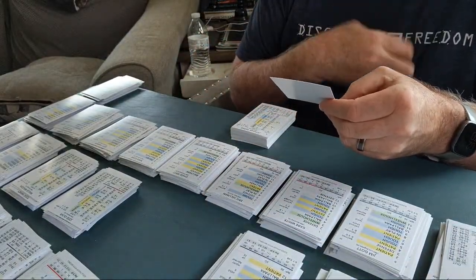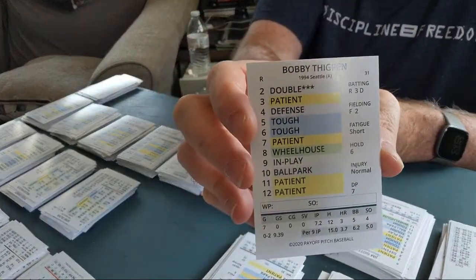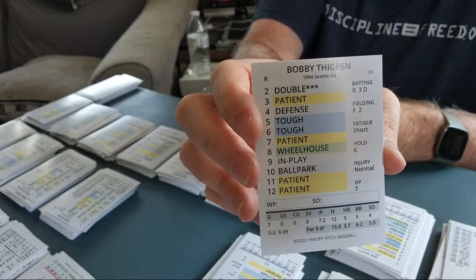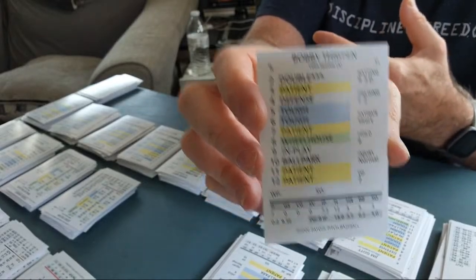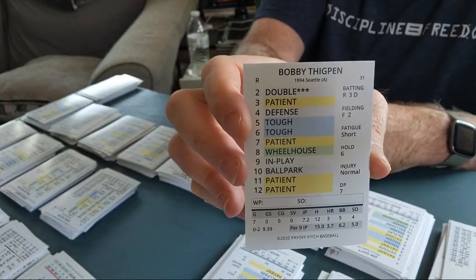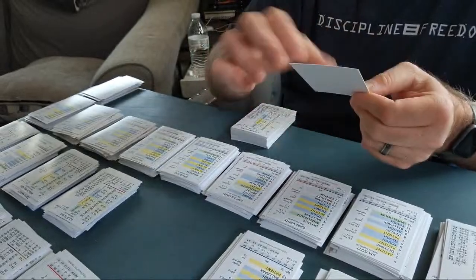Here's Bobby Thigpen, 31 years old. Look at his 2 result. Double 3 asterisks. Every time you roll a 2 on Bobby Thigpen's card, there's only a 1 in 36 chance, I'll grant you, but every time you roll a 2, he hits a bases clearing double. Or the batter hits a bases clearing double. That's crazy.